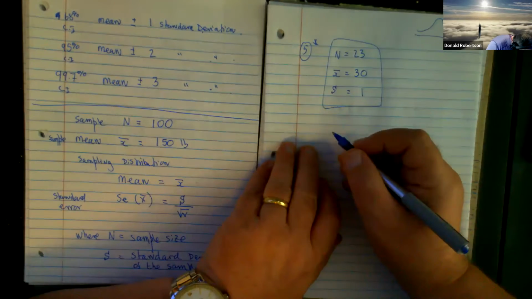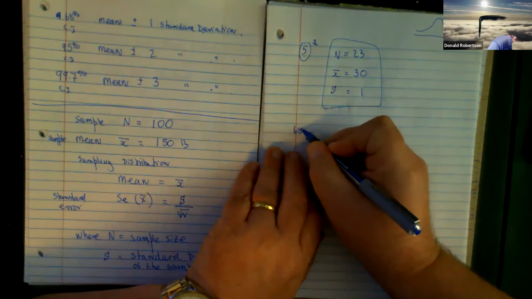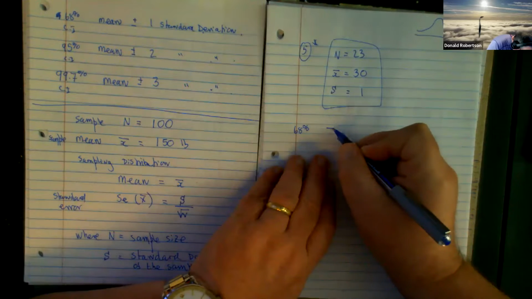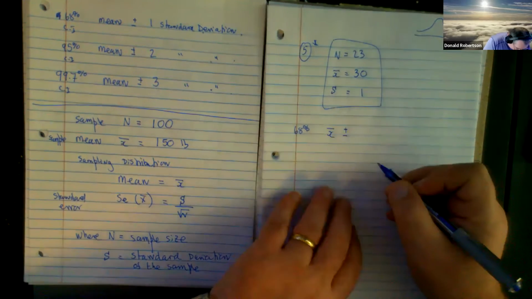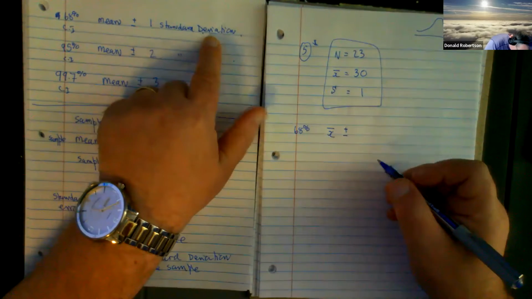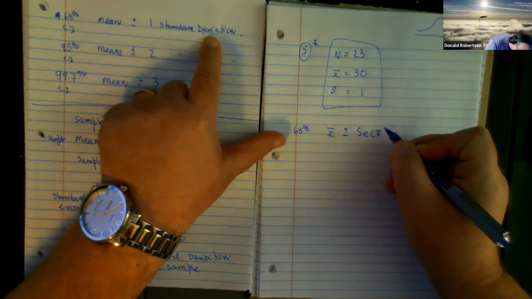Let me show you what the formula looks like. Let's do a 68% one. It's going to be the mean, which I'm going to write like that, plus or minus 1. Now, when it says standard deviation, we are going to do plus or minus 1 standard error.